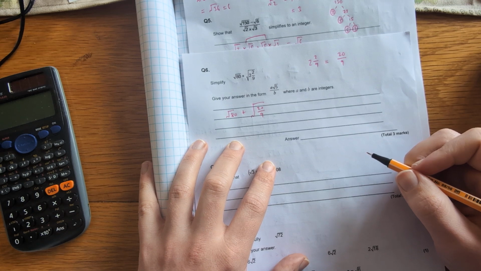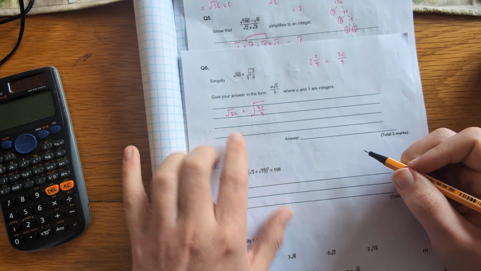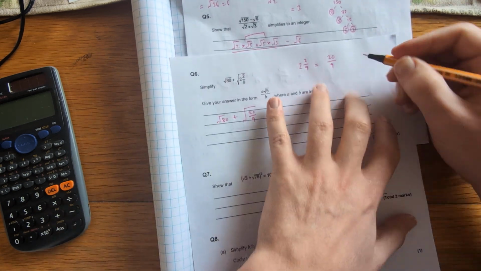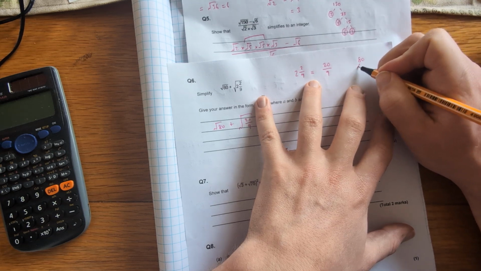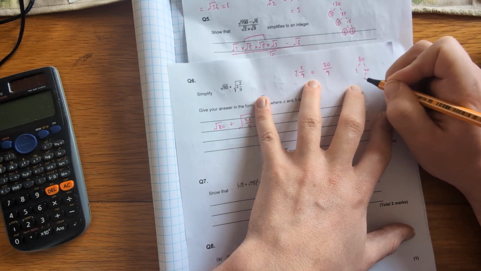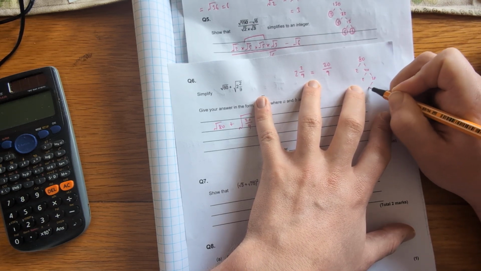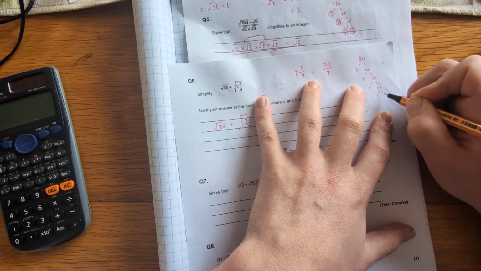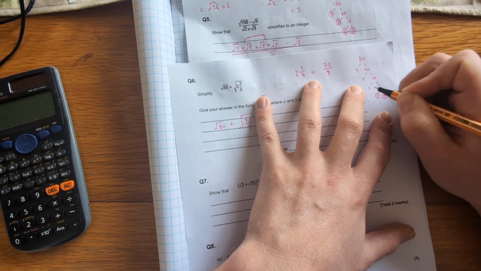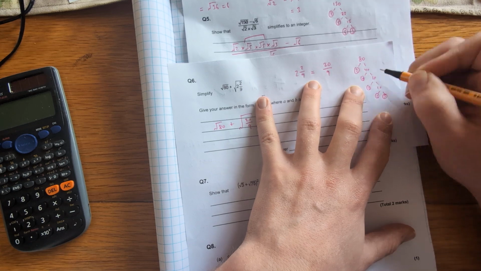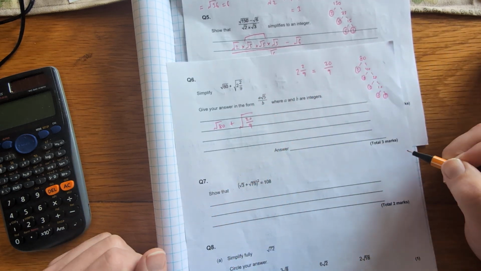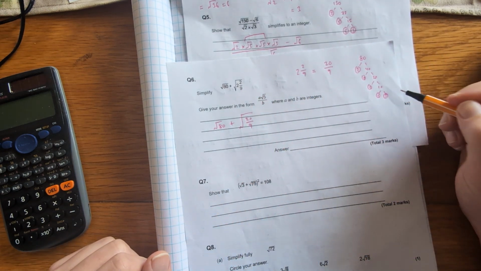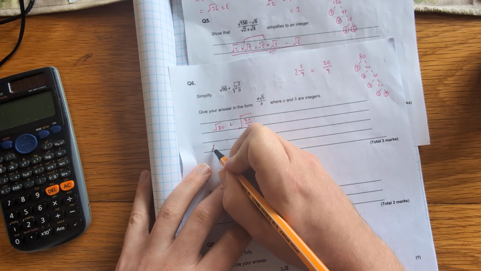Now, let's see if we can tidy this up. So, we've got the root of 80. Right, 80 as its product of prime factors is going to be 2 times 2 times 2 times 2 times 5. There's 2 pairs of 2s, so that's going to be 2 times 2 times root 5. It's going to be 4 root 5.